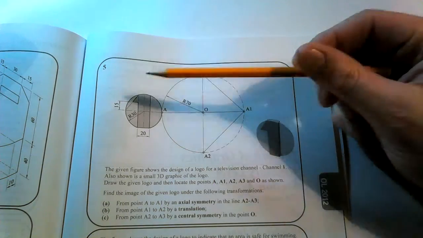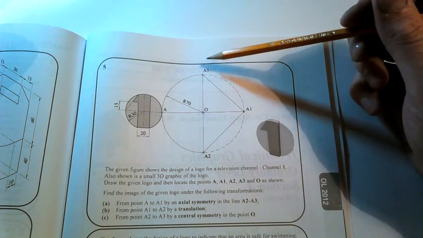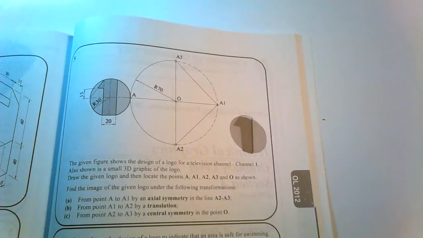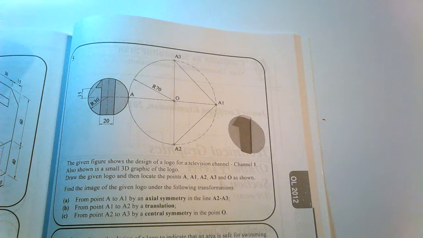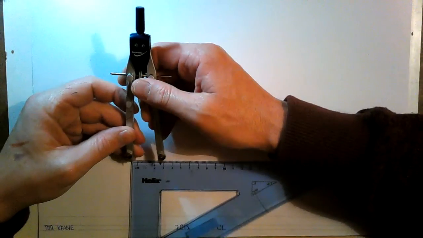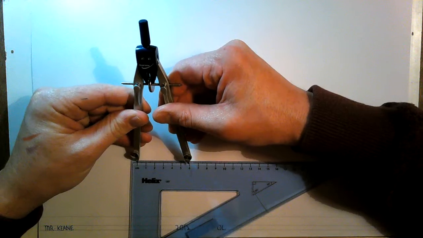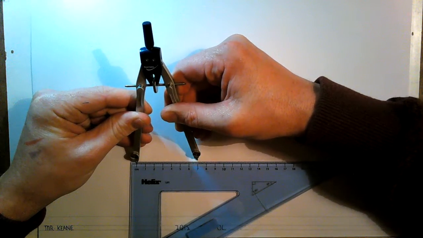Okay, so I'm going to get the points A, A1, A2, A3 first of all, which means setting our compass at 70 and drawing a circle. Set the compass at 70.